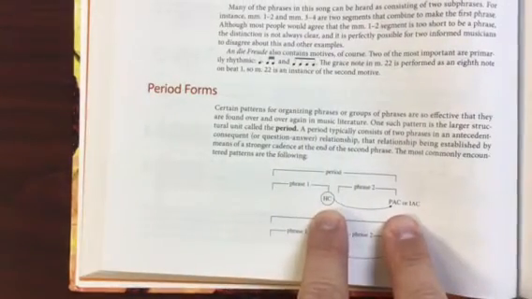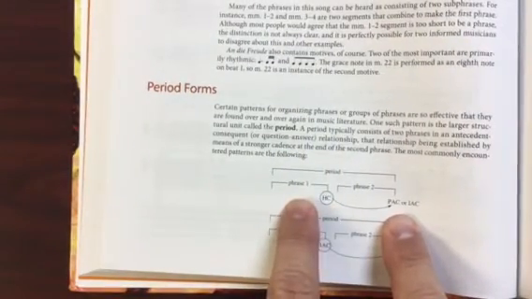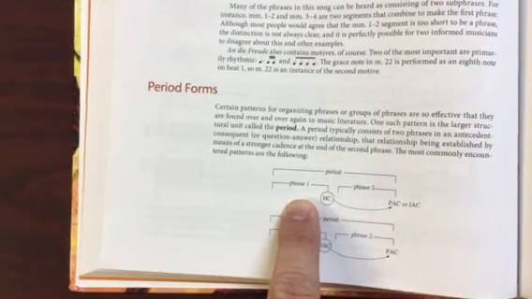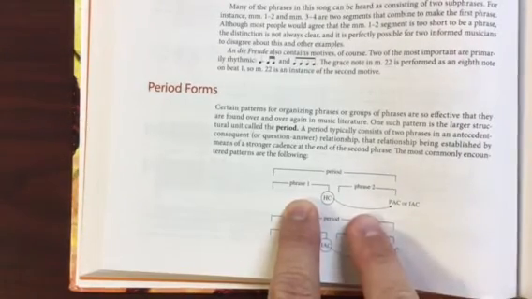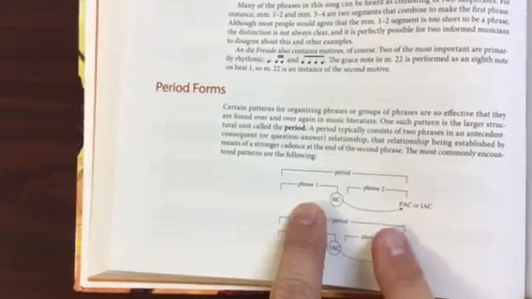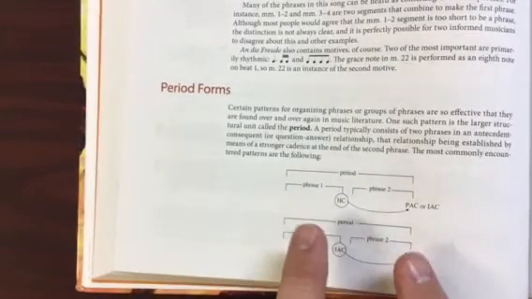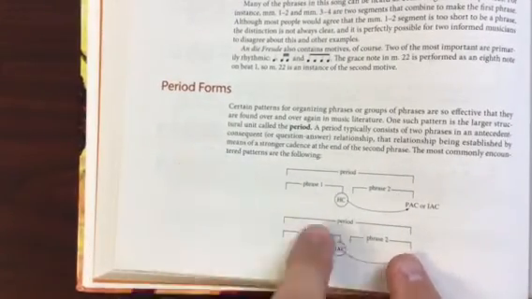Whenever you have this situation with a period, we call that first phrase an antecedent because it comes before, and then a consequent because it comes after. Okay, and again, we're just dealing with two phrase periods. We're going to talk about double periods in just a minute, but that's two phrases.